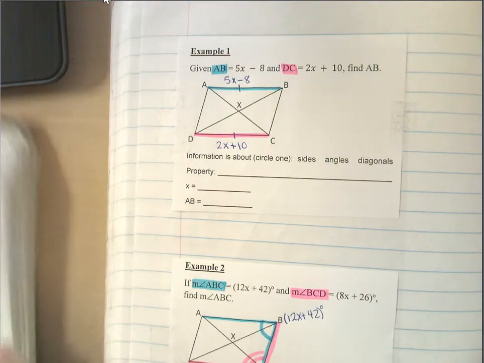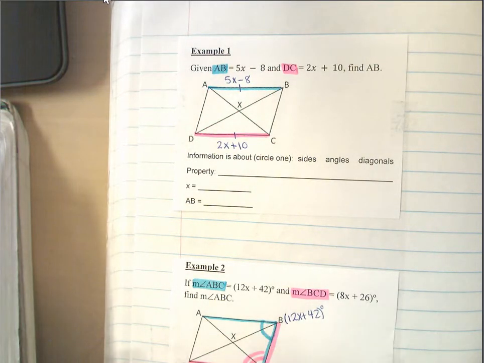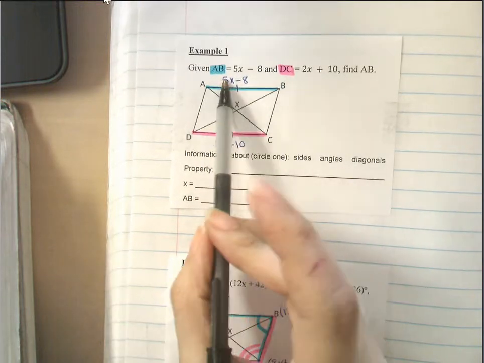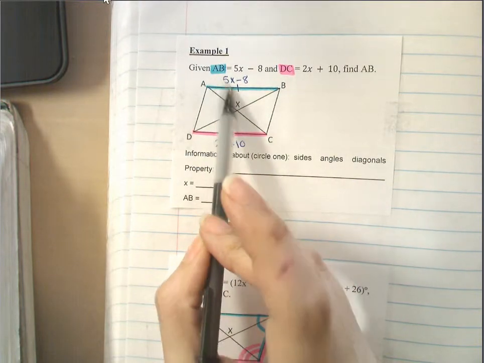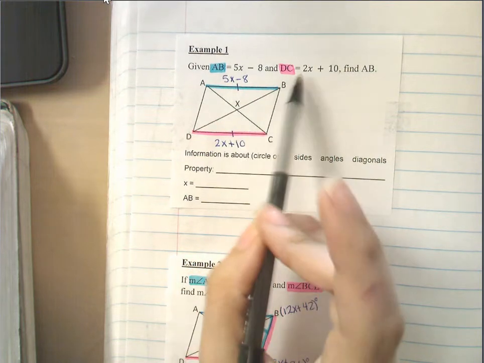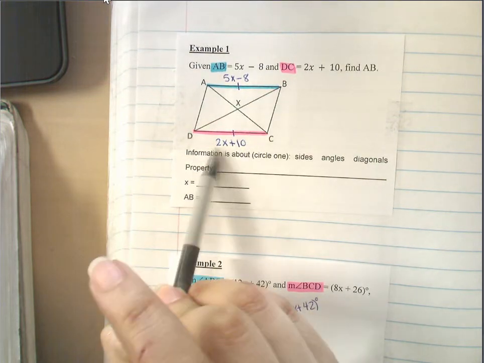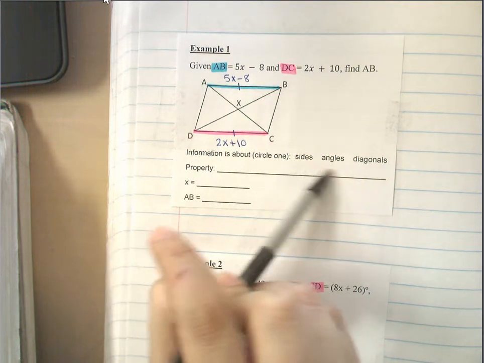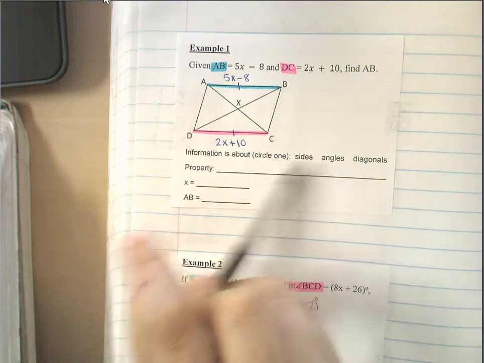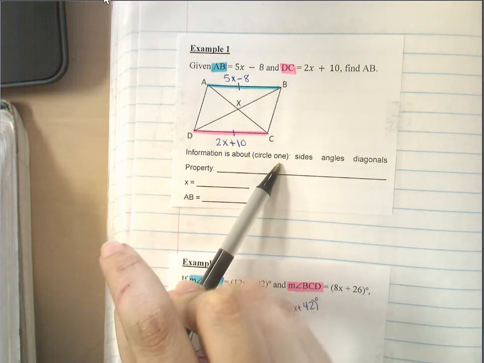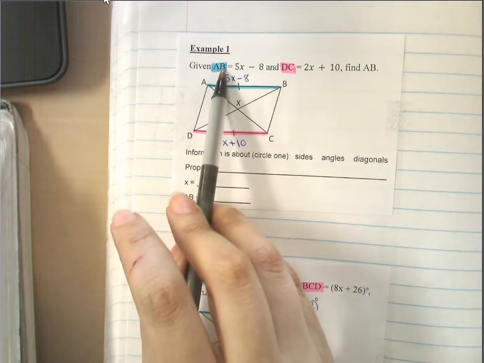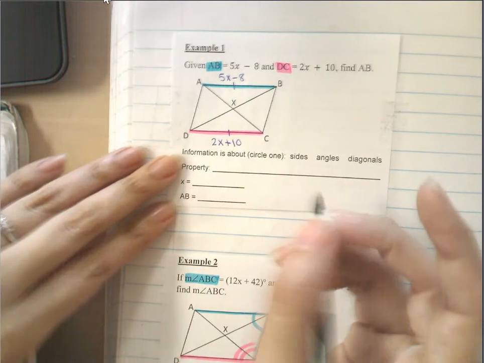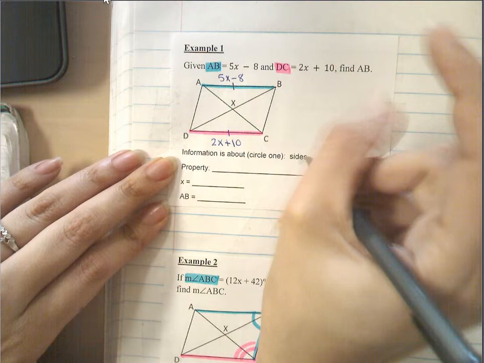So I gave you 4 examples. Example 1, I already labeled my picture with the information that's given. So for example 1, AB is 5x minus 8. DC is 2x plus 10. I already labeled that. And then this is just kind of to help you see which information you're going to be looking at from each shape. So here, because they're giving me expressions that represent side lengths, I'm going to circle that the information that's given is about sides.